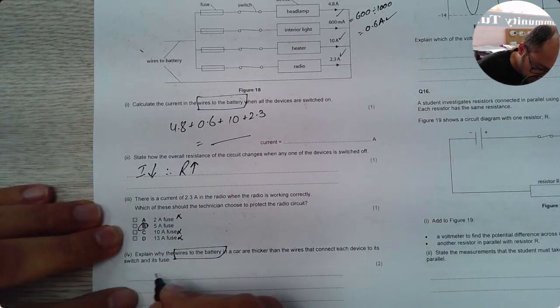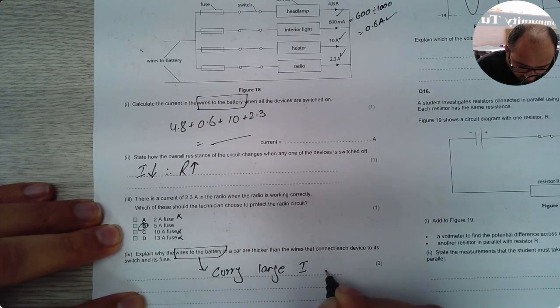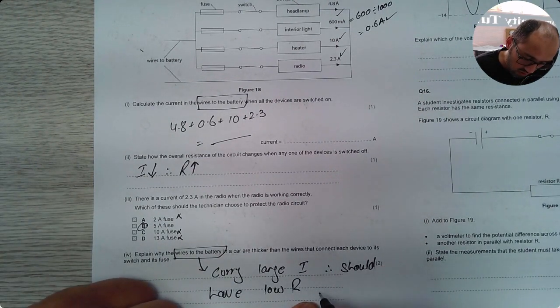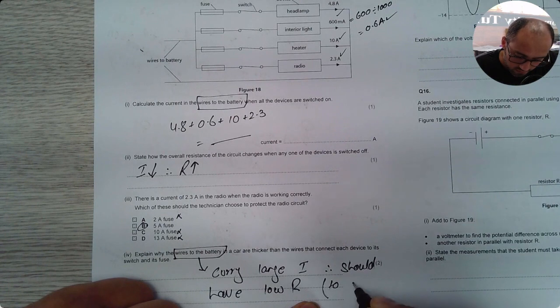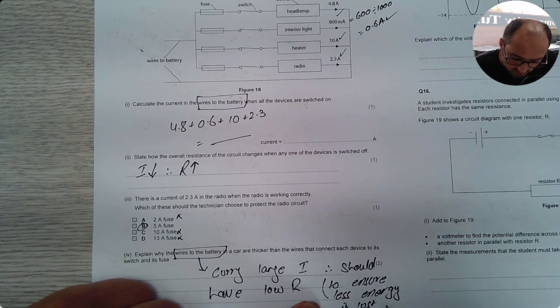So we can say wires to the battery carry large current, therefore should have low R to ensure less energy is lost in the wires.